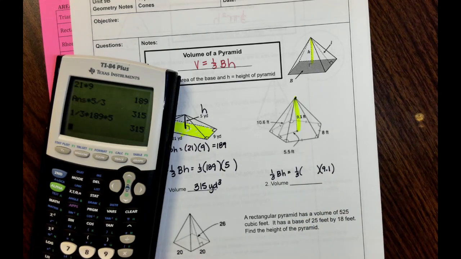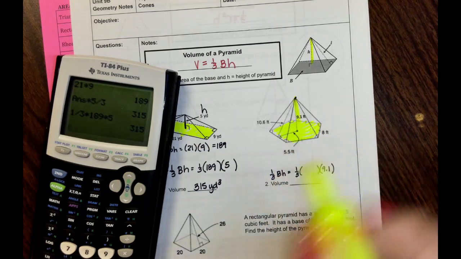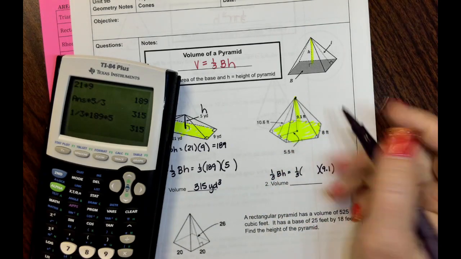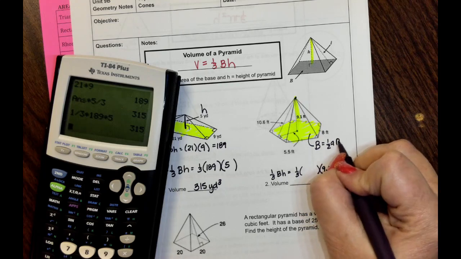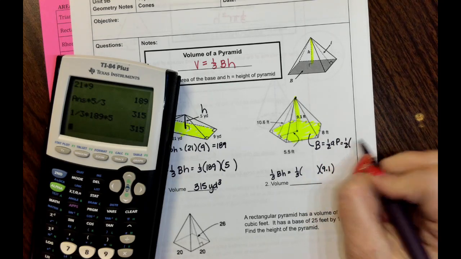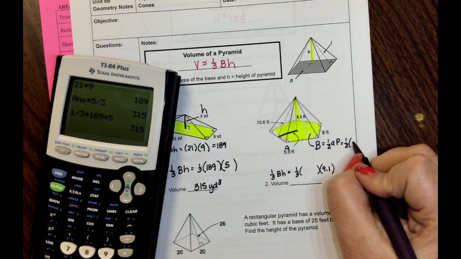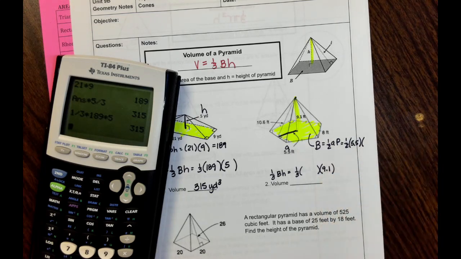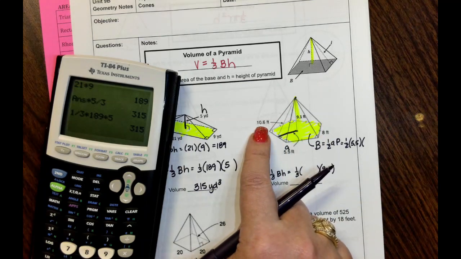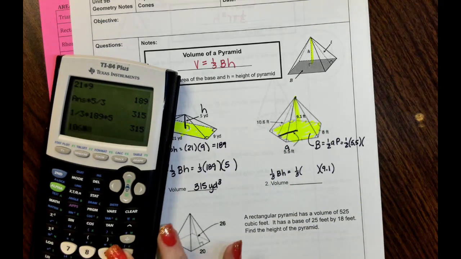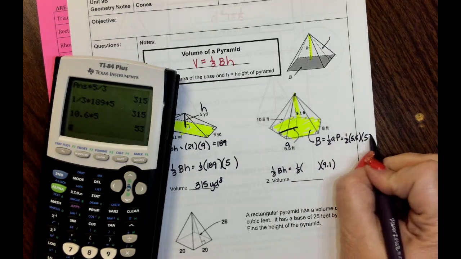If you find that on your formula chart, that is 1/2 AP. So the area of my base is 1/2 the apothem times the perimeter of the base. The apothem is 5.5. That's your A. It goes from the center to the side perpendicularly. The perimeter is the side length, 10.6, times 5 sides. So 53 times 5.5 divided by 2 is the area of the base.